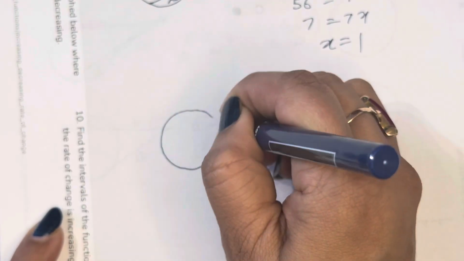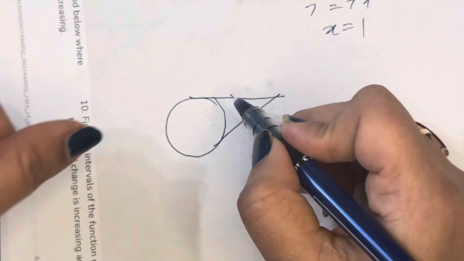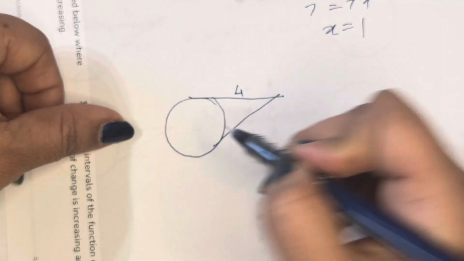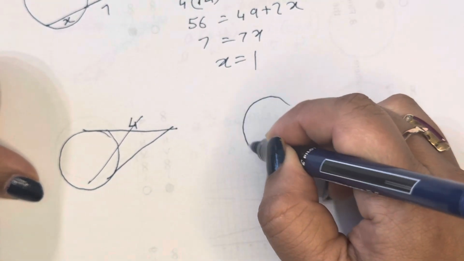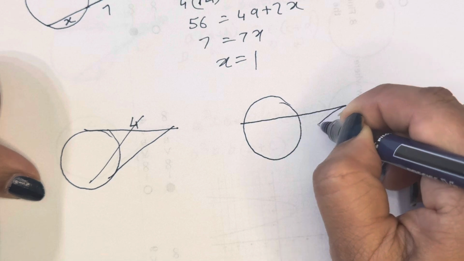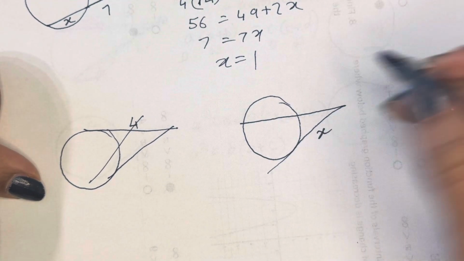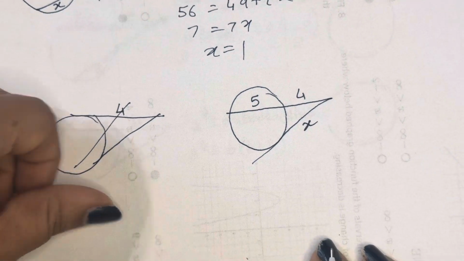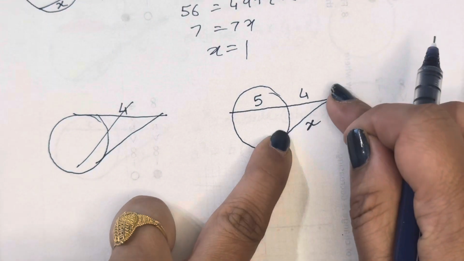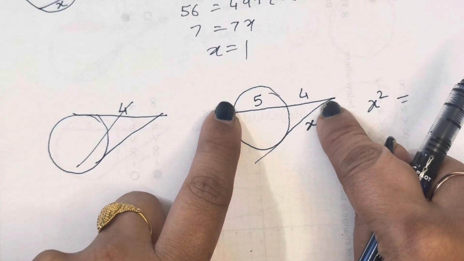Okay, if I have this, and this. Suppose this is 4 and this, oh, I did tangent, sorry. Let me draw another one. This and this. So suppose this is x and this is 4 and this is 5. So what is this? Outside squared, tangent squared, when there is a tangent and secant.